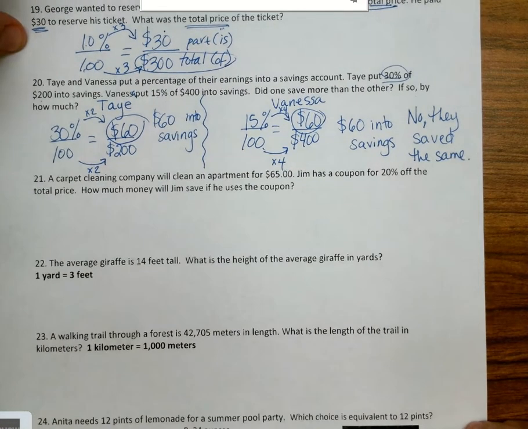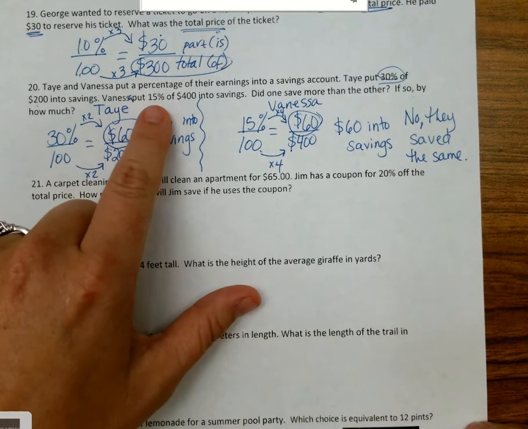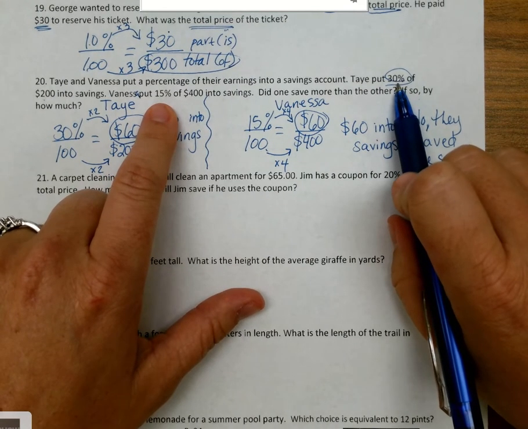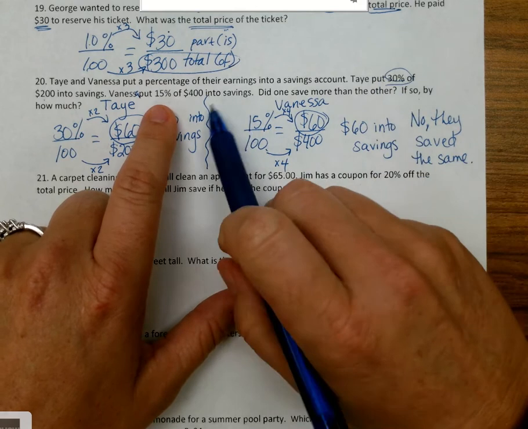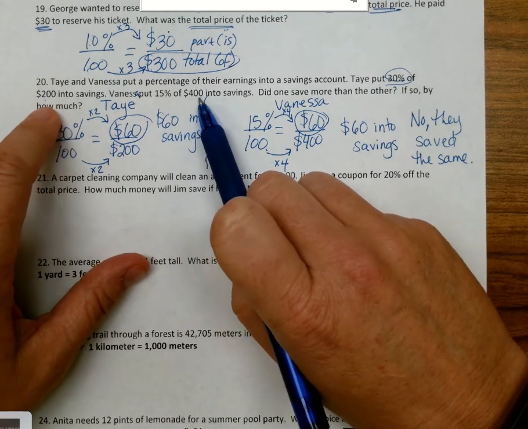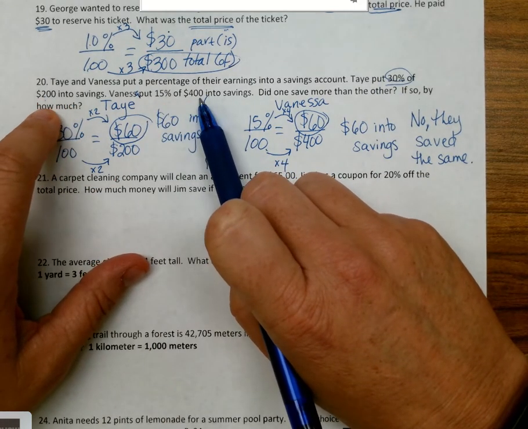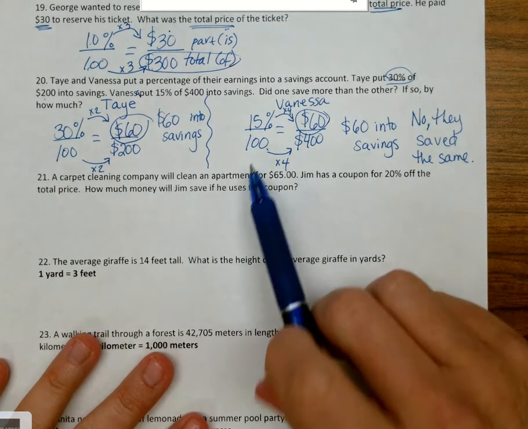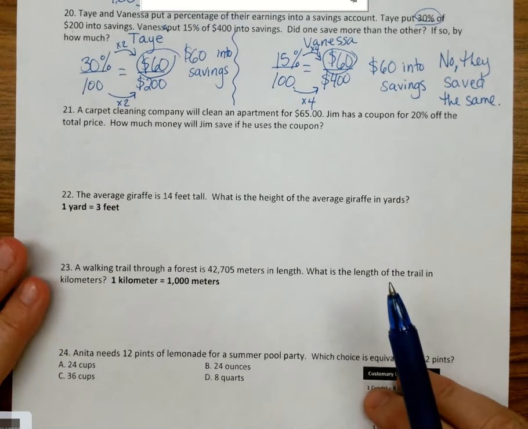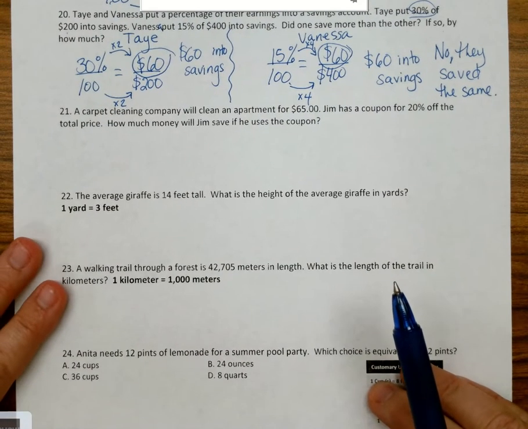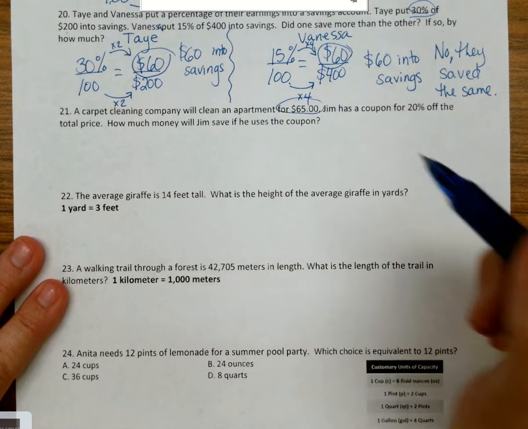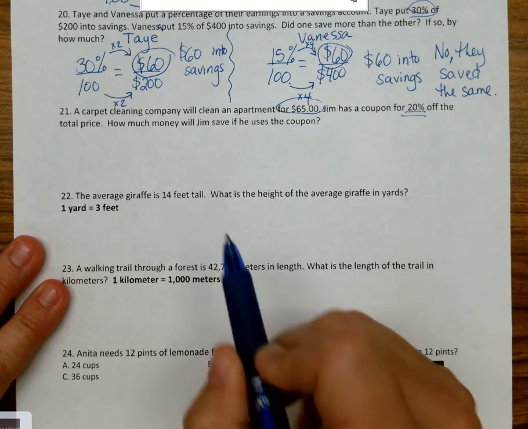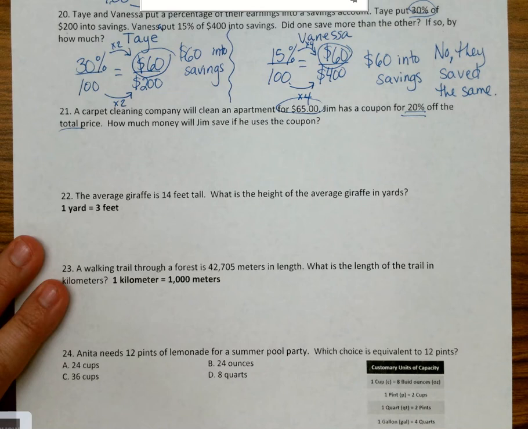Number 21, and one of the little warnings I want to tell you is because you see 15% here and 30%, sometimes students will automatically assume, well, if she saved 30%, that's more than 15. But remember, what they had in their savings had a different balance to start with. So don't just look and say, oh, bigger percent, I'm going to choose that answer. Make sure you're working it out so that you can see. Number 21, a carpet cleaning company will clean an apartment for $65. That's how much they'll charge. Jim has a coupon for 20% off the total price. How much money will Jim save if he uses the coupon?